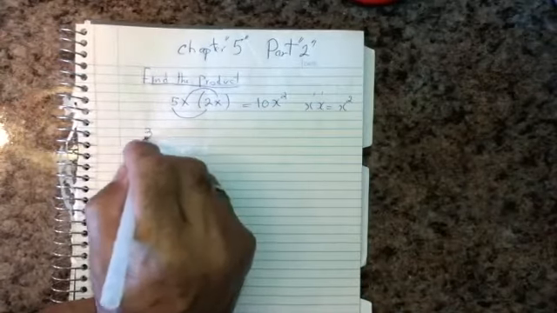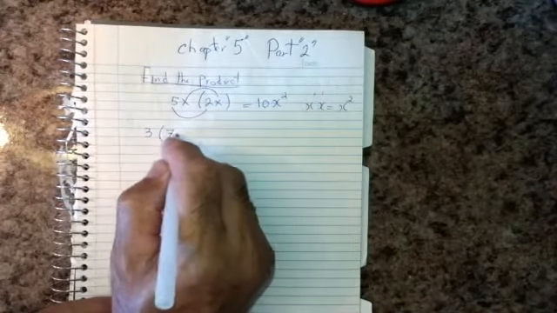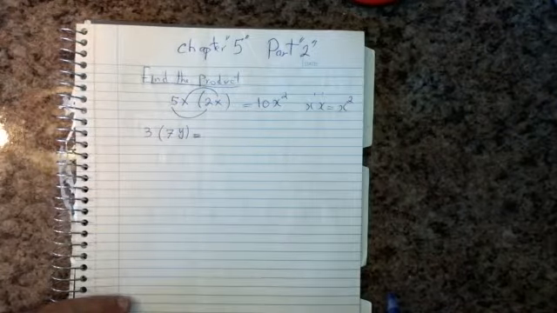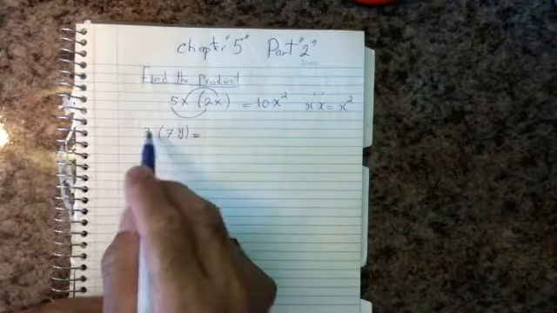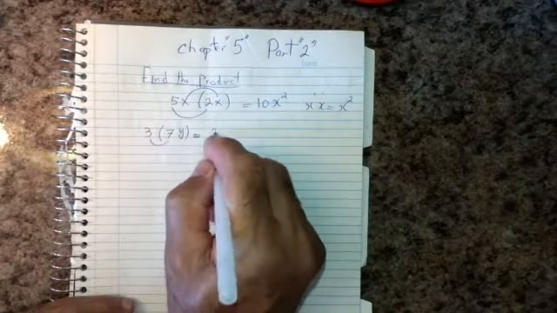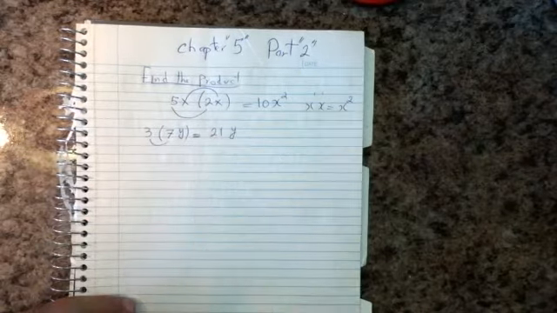So now you have 3 times 7y. Let's look at this one. There is no variable here, so it's just the numbers multiplied by each other. So 3 times 7 is 21, and then y.